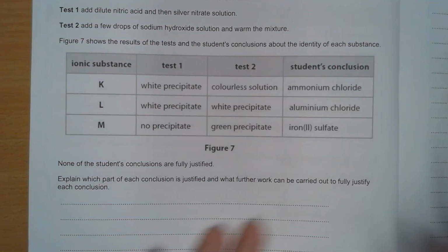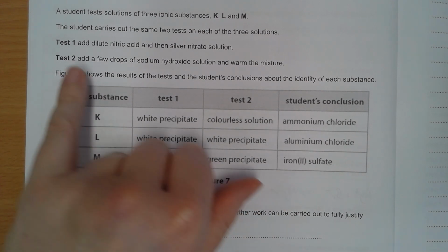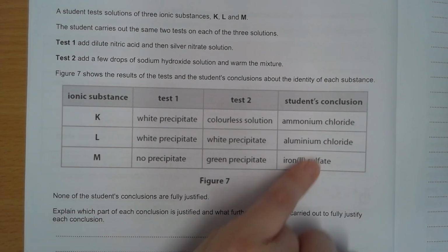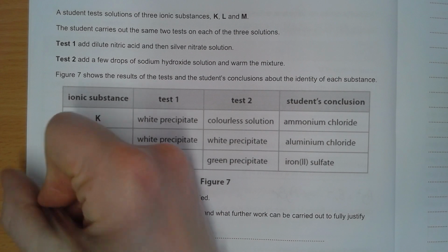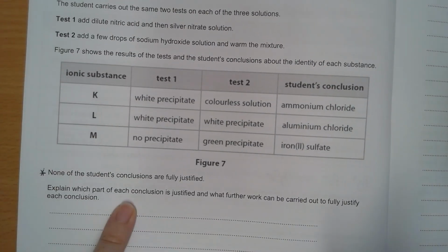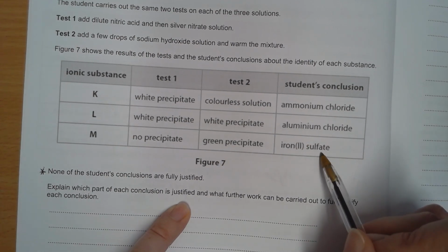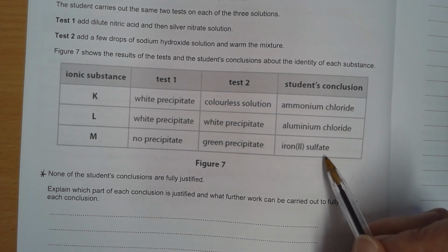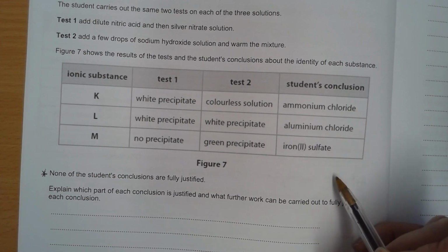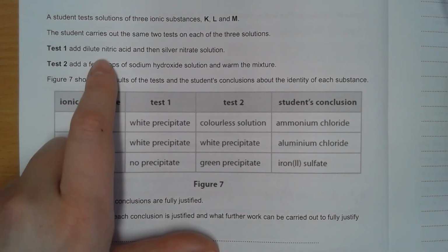The next one here, I didn't do this one with you in class, so I'll go through it now. You're given 3 ionic substances, you're performing 2 tests. The student makes a conclusion, and it says here that none of the student's conclusions are fully justified. So explain which part is justified. So one part from each conclusion must be justified. So say which one that is, and then say what further work you would need to do to fully justify. All right, so let's have a look at the test they did.